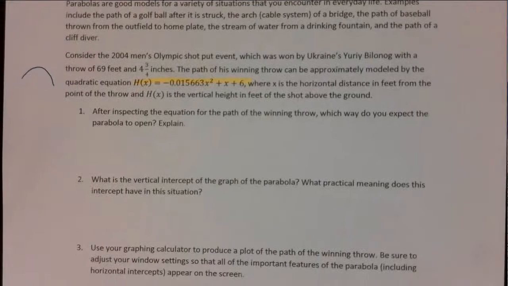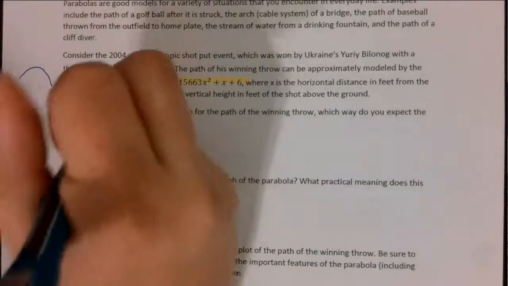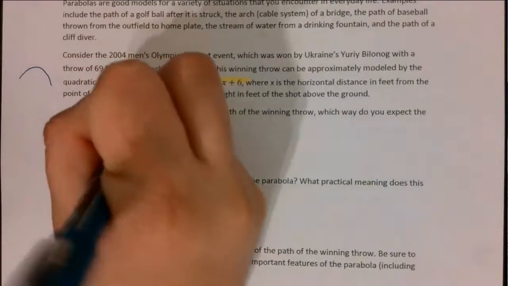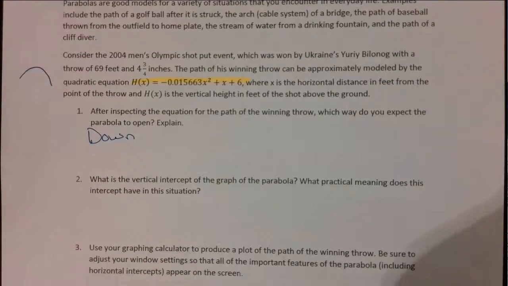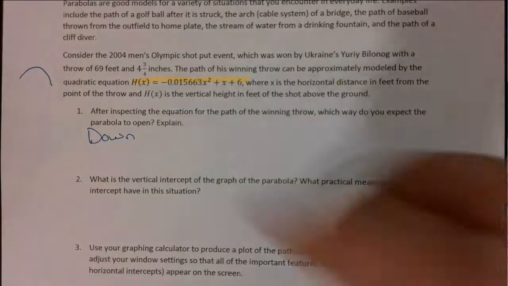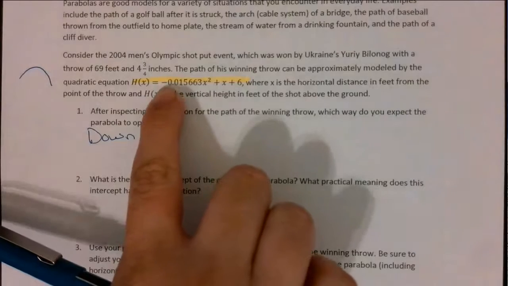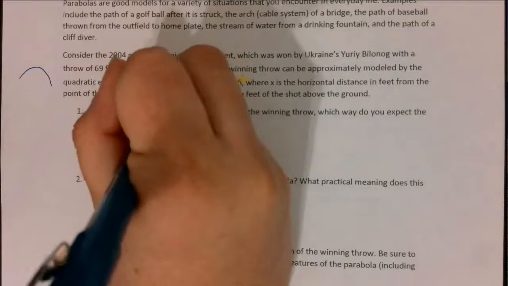It wants us to decide if we would want this parabola to open up or down, looking at the equation. Before we even look at the equation, we know in life when you throw something, what goes up has to come down. So, like the picture I drew, it's going to open down. And it wants us to explain. Looking specifically at the equation, it's because it has a negative coefficient up front.